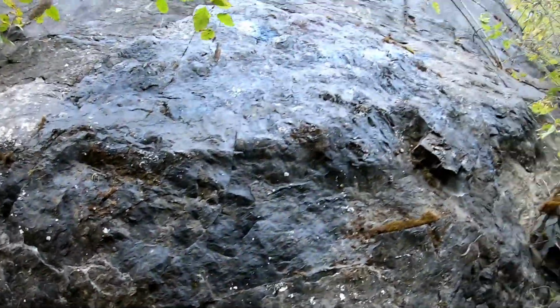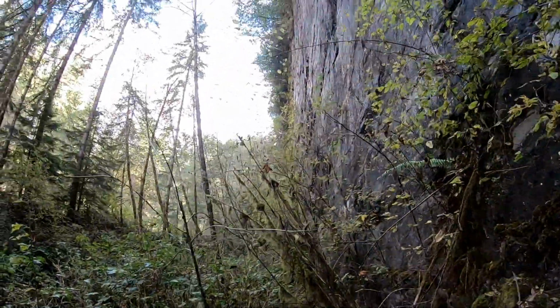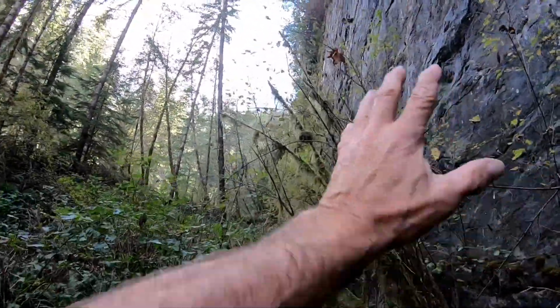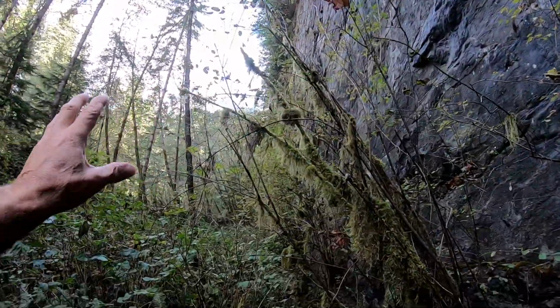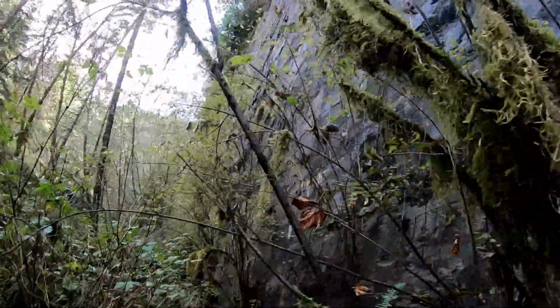I didn't bring my hammer either. I want to get back from this thing, but this thing runs along here. Look at this thing. It's like a huge wall. And then you go up around the mountain, and it changes again. And it's all part of this one mountain.